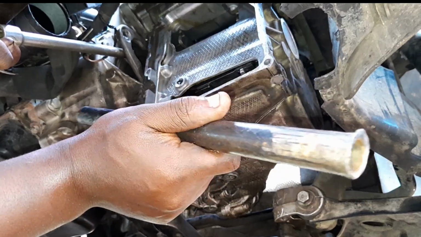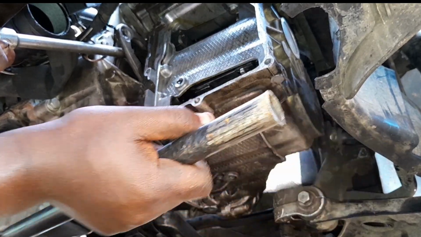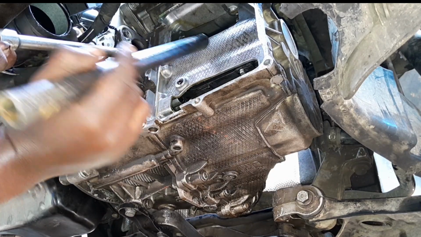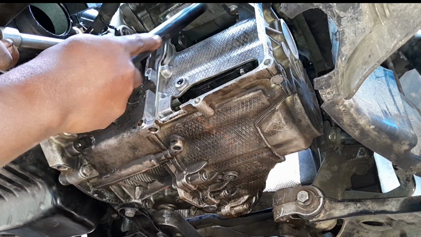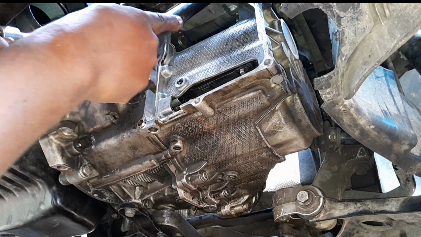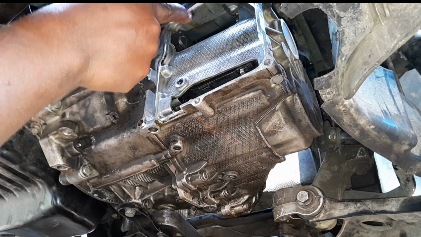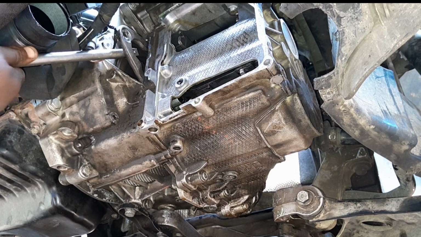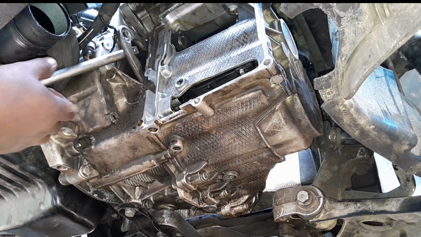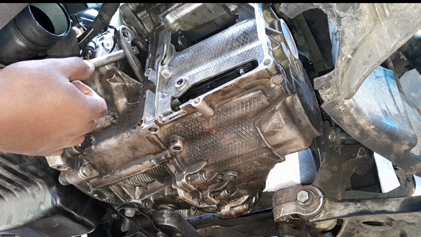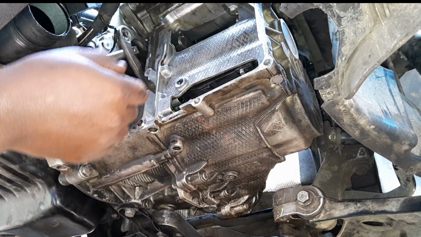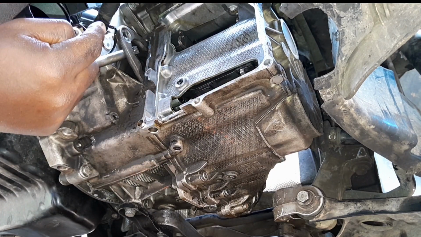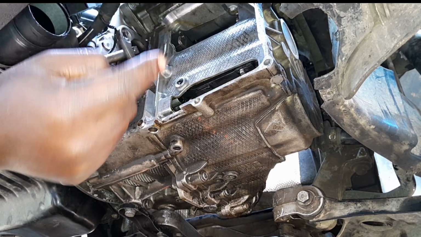I don't have anything to assist me here. So I'm also going to verify that the clutch that I'm depressing is actually using clutch 1.